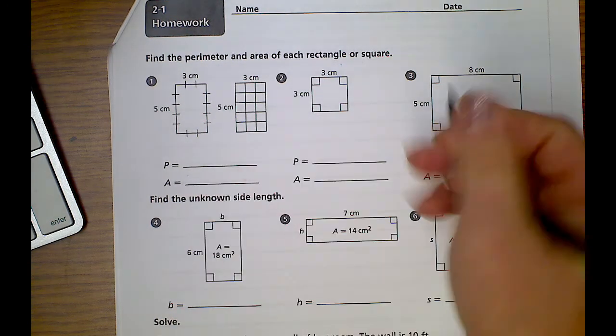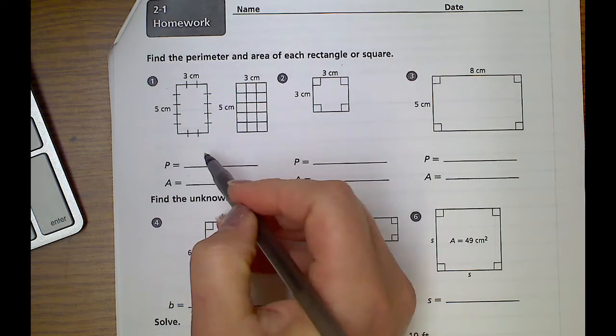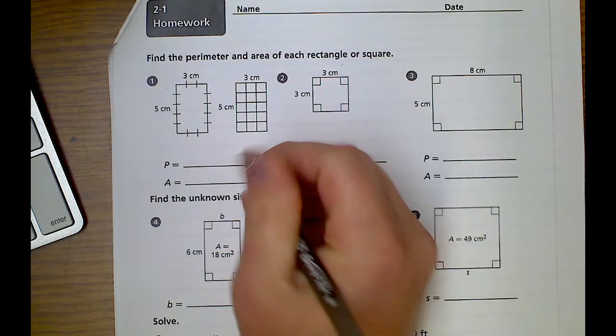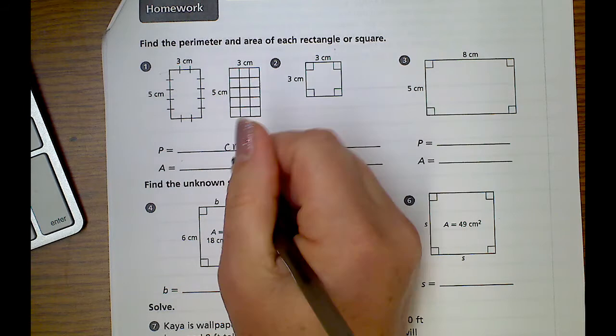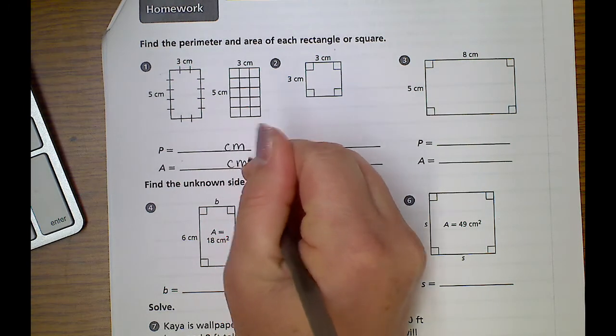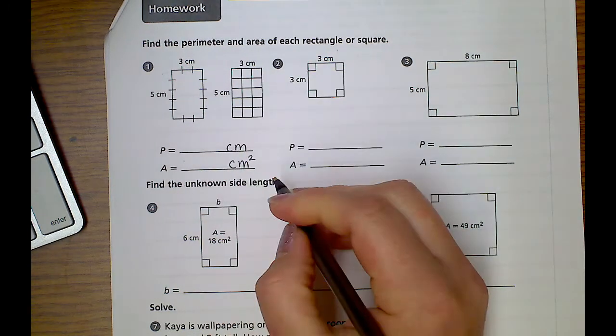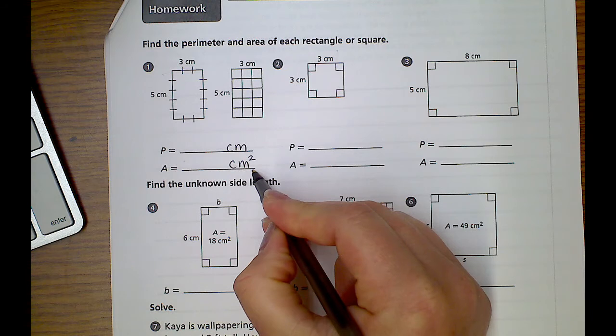All right, perfect. We are going to do perimeter. Perimeter is the space around, so it's written in centimeters. When you do area though, your answer needs to be in centimeters squared. That means we're multiplying.